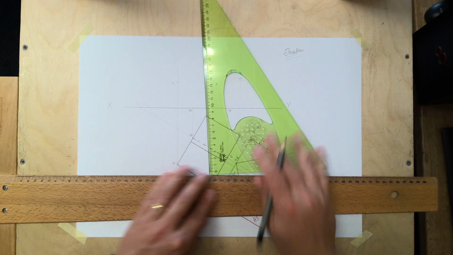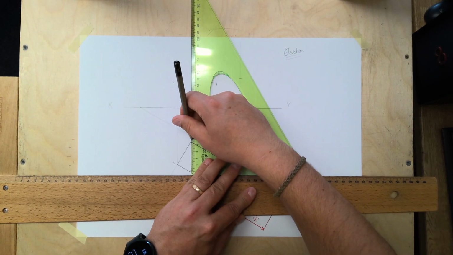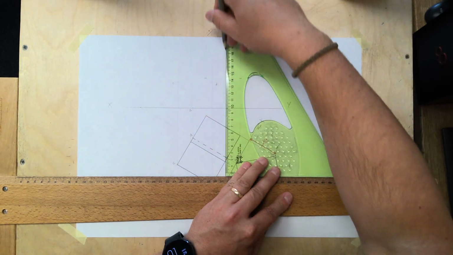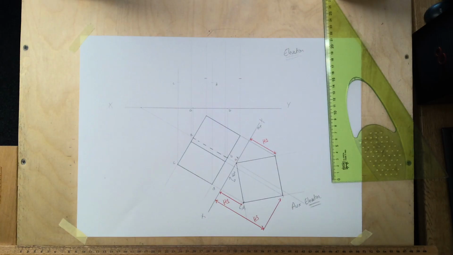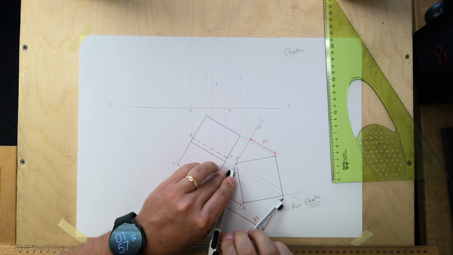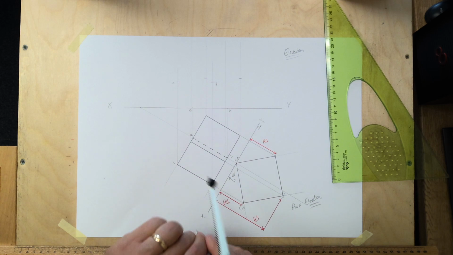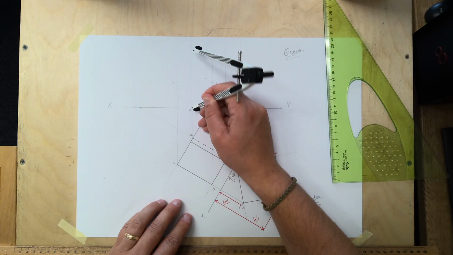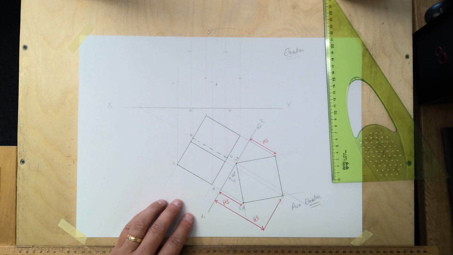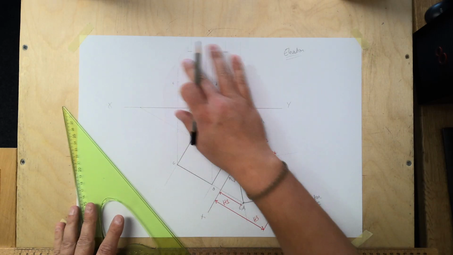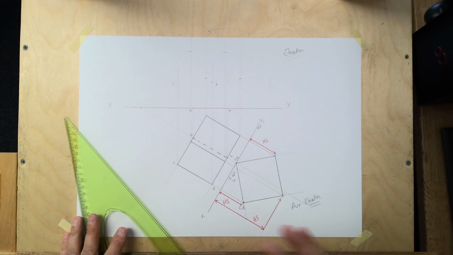So I'm going to take up this one, and I'm going to take up this one. Grab my compass, take my height. Again, follow it along. And there's all my heights, all right?